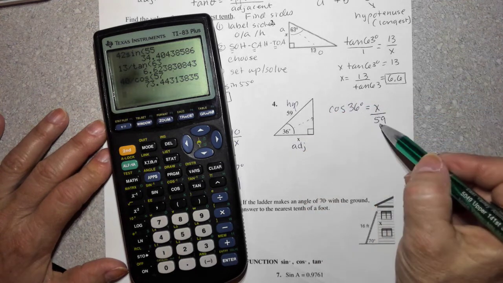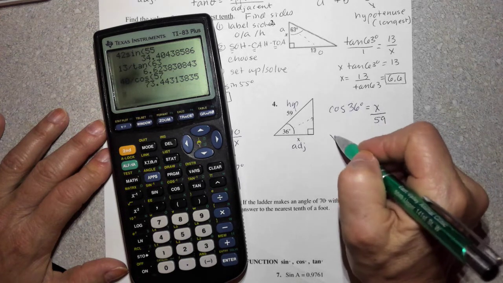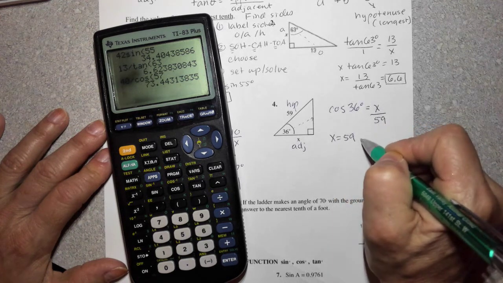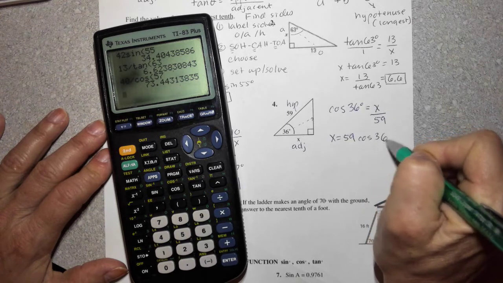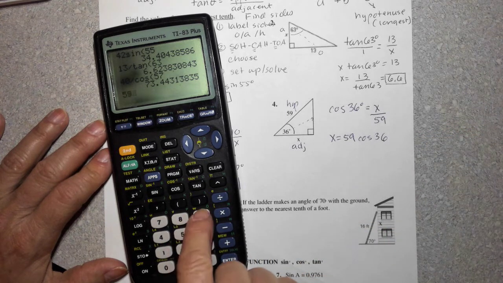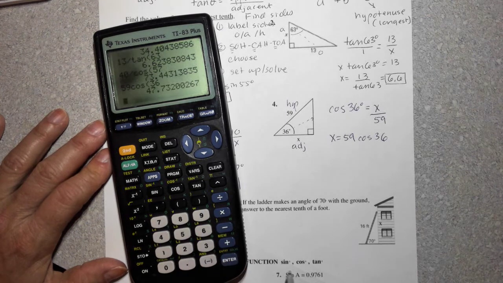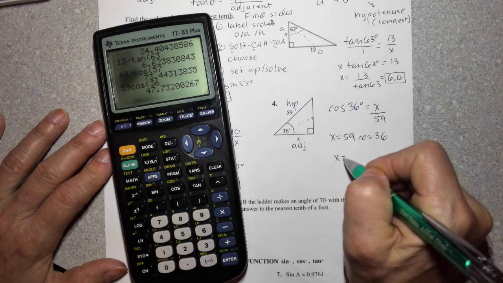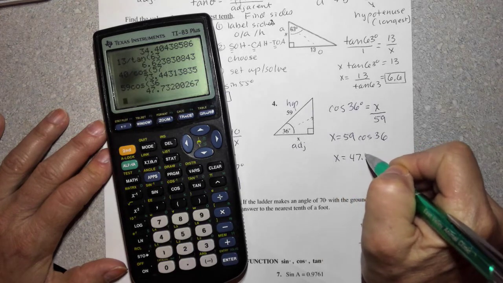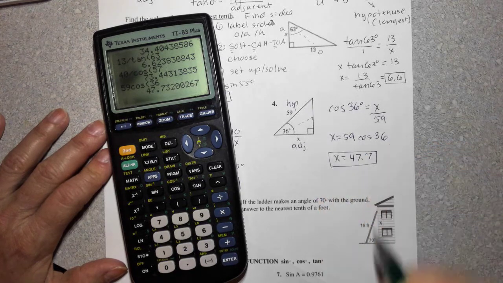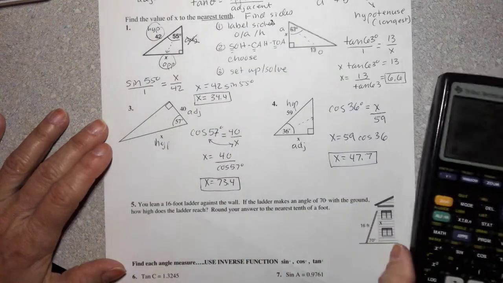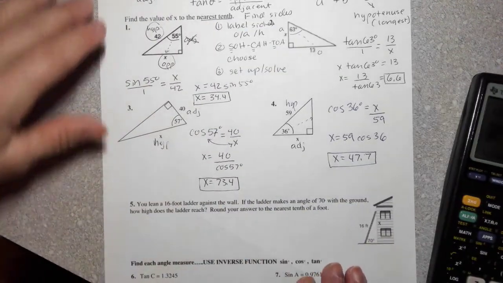So in this problem, to solve for x, I would be multiplying that 59 up to the other side. And then I would do math, because we're in math class. So 59 times the cosine of 36 gives me a length of 47.7. Okay, so now you know everything in the whole entire world about that.